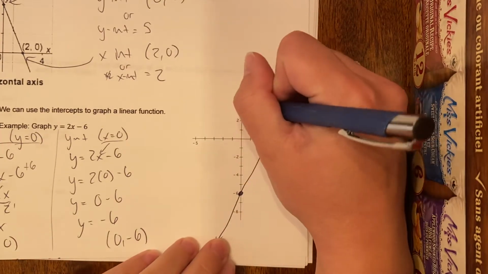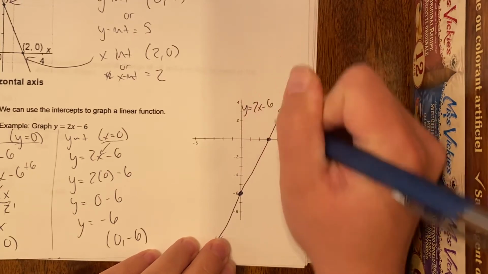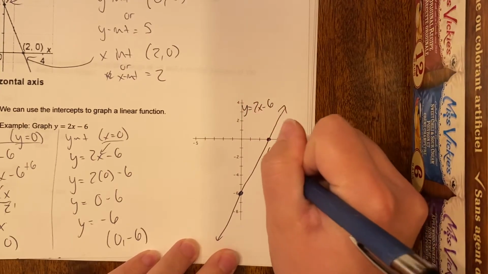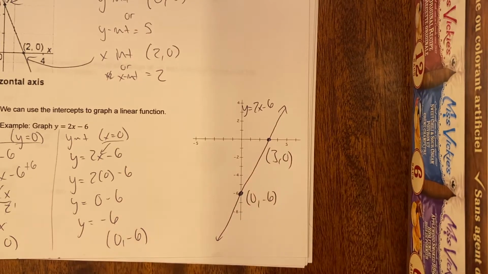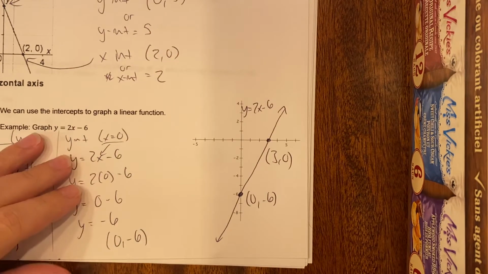So this thing goes on and on forever. And let's label it: y equals 2x minus 6. And just for fun, I'm going to label my intercepts because they were kind of special points in this question. So there we go. I just graphed a function just by finding the two intercepts and drawing a line through them. That's another way that you can graph a function in this course. All right, let's continue on.